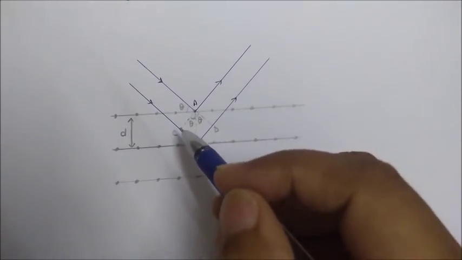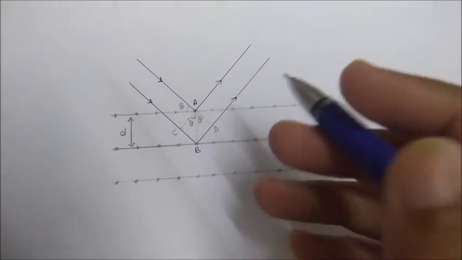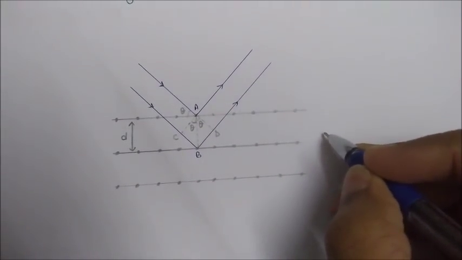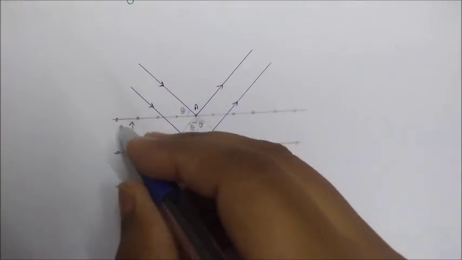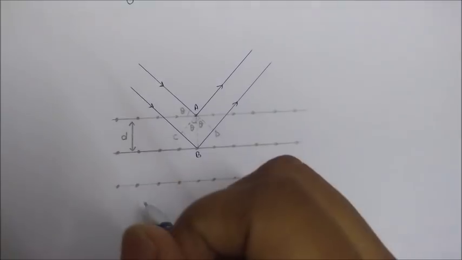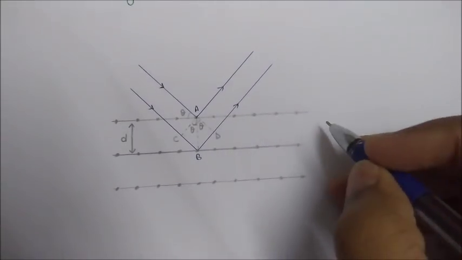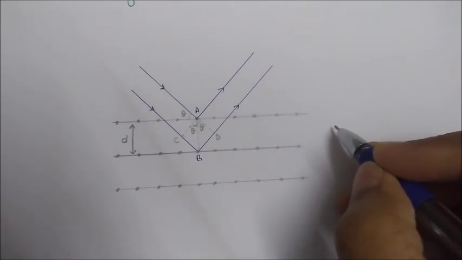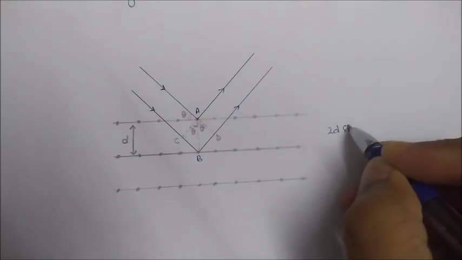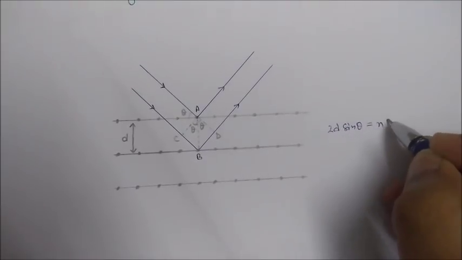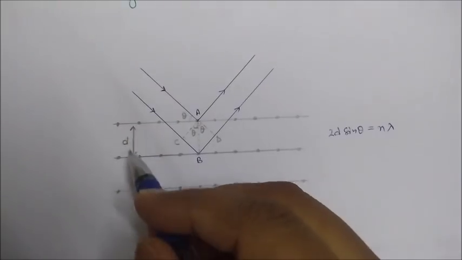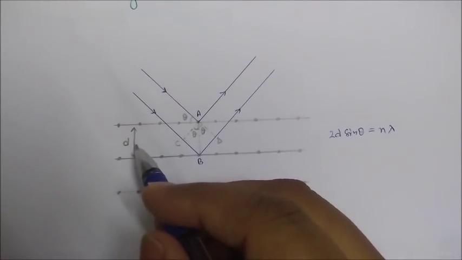I will not go into the derivation of this because that is not important. Bragg observed that if the distance between the two planes is represented by small d, and lambda is the wavelength of the X-ray which is being shined, then he found a beautiful relation, that is 2d sine theta equals n lambda. Now, I already told you that small d is the distance between two planes, which is called interplanar distance.